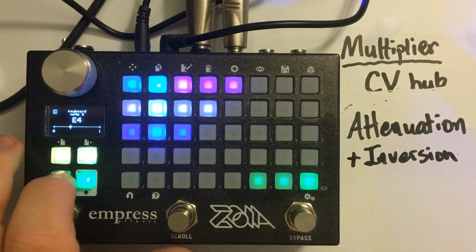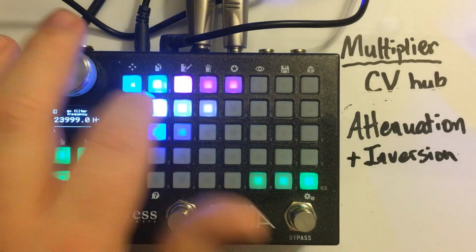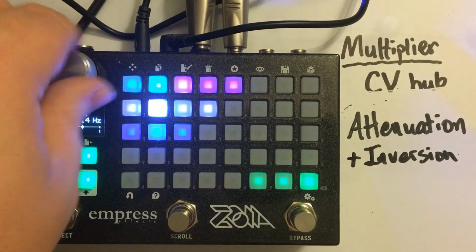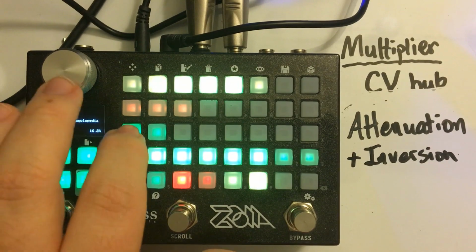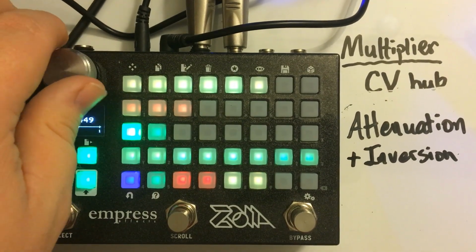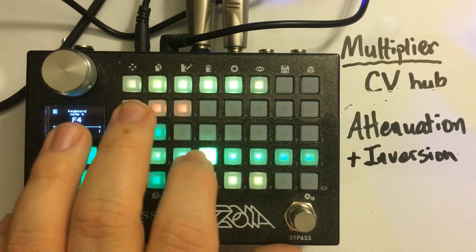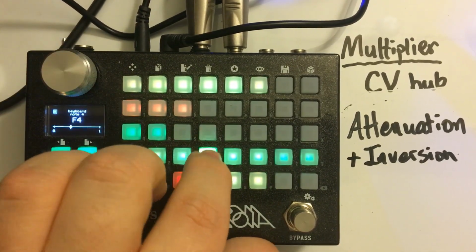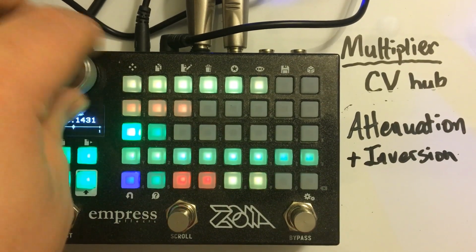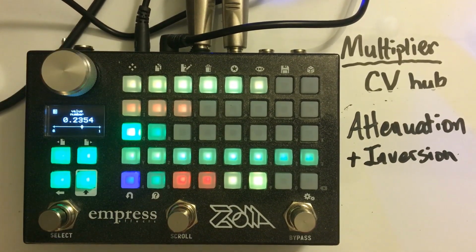Now, the reason why attenuversion is useful is we could put this at about the middle, and then we can have waveforms through one easy control that we can control both the depth or intensity of them, the connection strength, but also whether they're inverted or non-inverted.